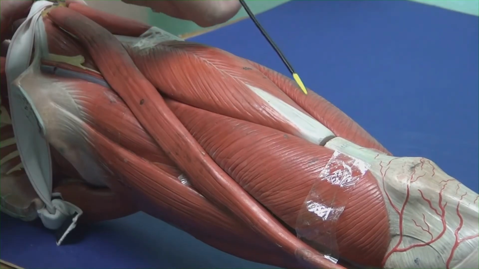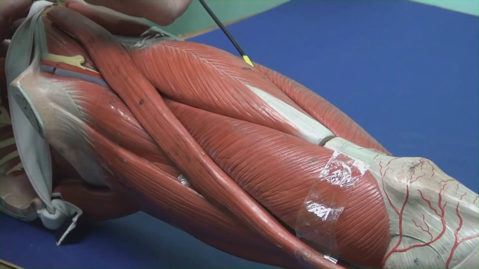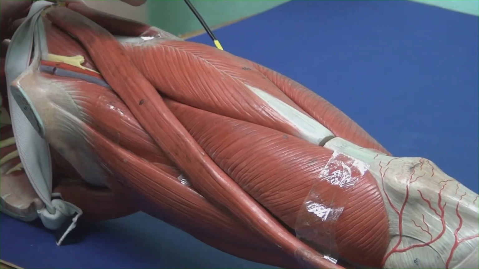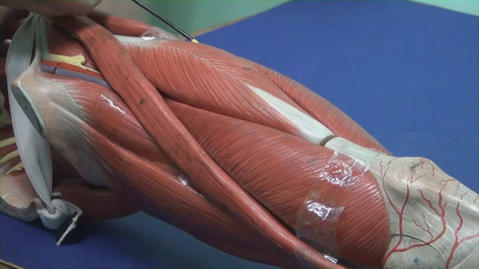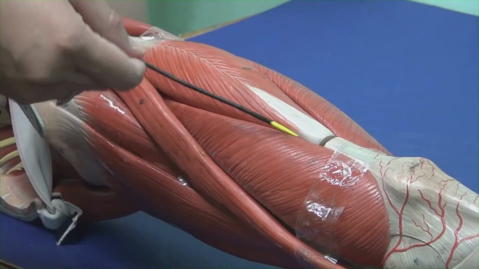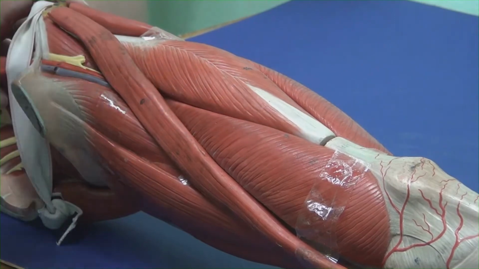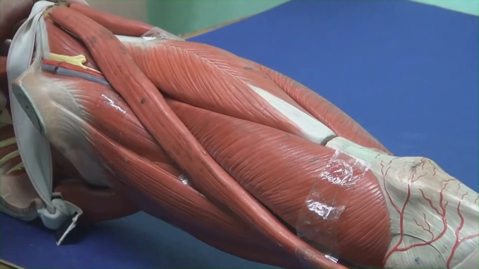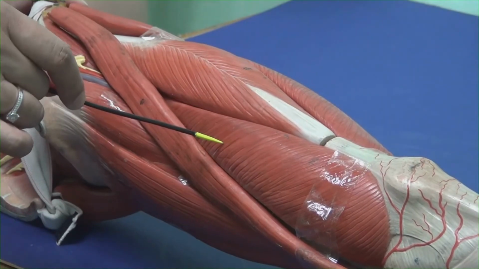Whereas for the vastus lateralis, it is the lateral lip of the linea aspera, and it goes until the gluteal tuberosity. For the medial, it also attaches at the medial supracondylar line. So it's just like a straight line. Just look at the femur and you can see the attachment very clearly.